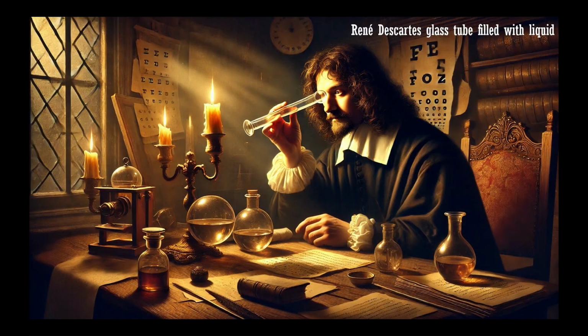In 1637, René Descartes proposed the concept of improving vision by placing a glass tube filled with liquid directly onto the eye, specifically the cornea. His idea was that the fluid would alter the way light refracted into the eye, allowing for better focus and vision enhancement. This early thought laid some of the groundwork for modern contact lenses by recognizing that vision correction might rely on manipulating light at the eye's surface.